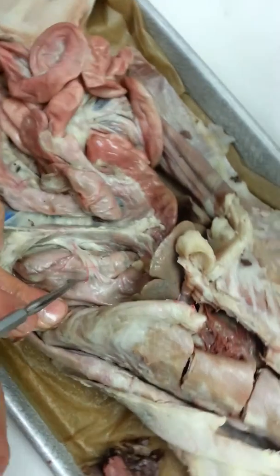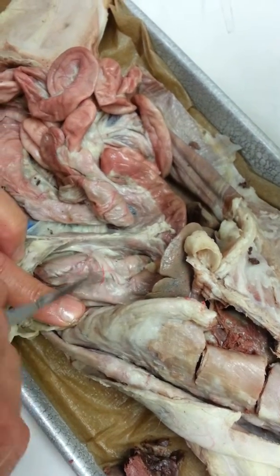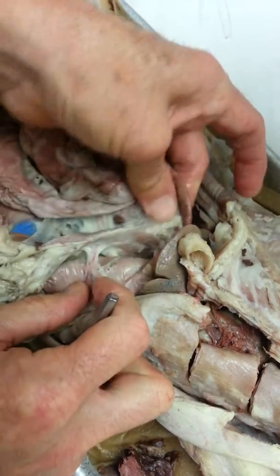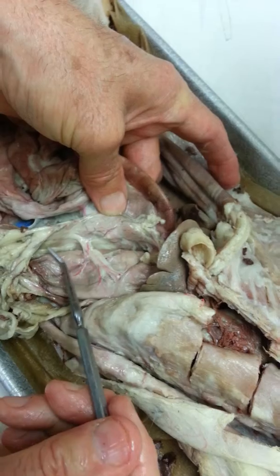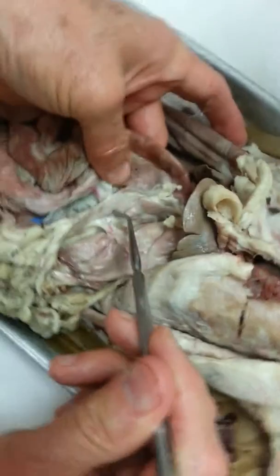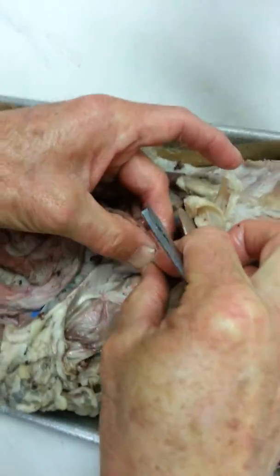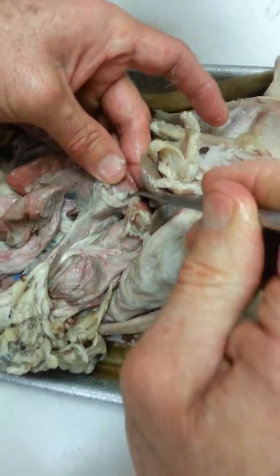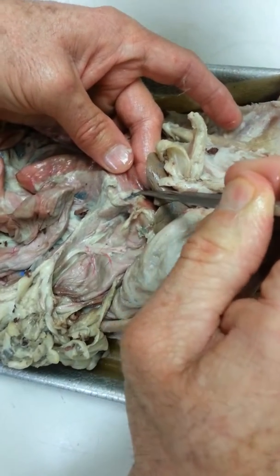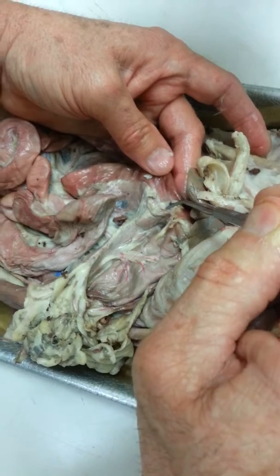The cardiac region I won't ask you on the test because it's so high up. It's just the entry point. So fundus is upper third, then body. And then here is the pyloric region right here. The stomach makes a J like this. So this is the pylorus or pyloric region. And then right here, I've got my finger at the site. There's a little groove right here. That's the pyloric sphincter. And that's between the pyloric region of the stomach and the small intestine, the duodenum.